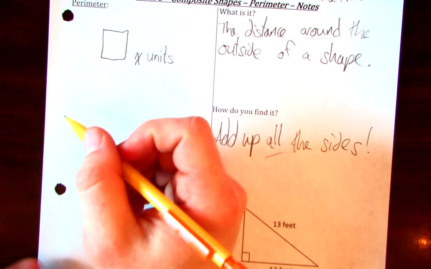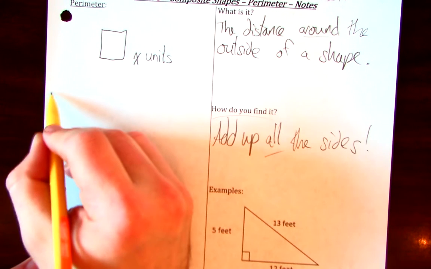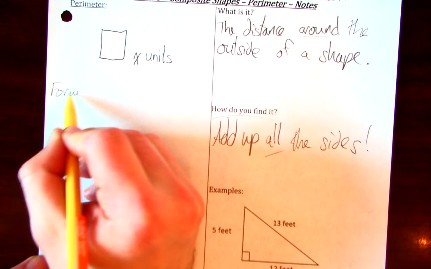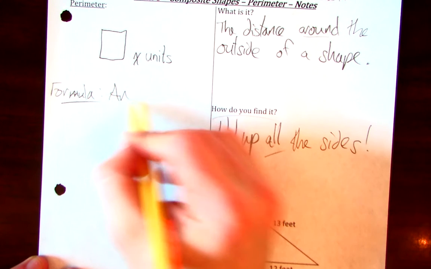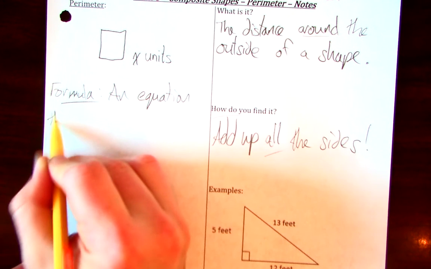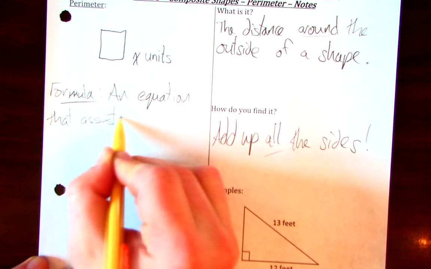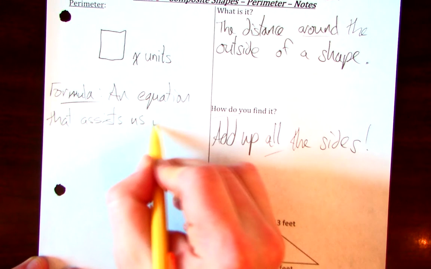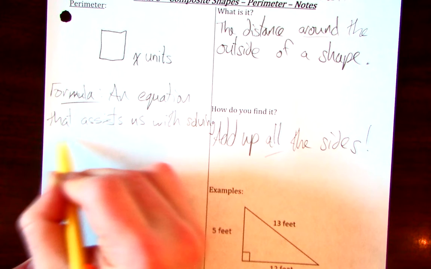So in that, you want to make sure also that you can maybe use a formula. So again, a formula, it's an equation that assists or helps us with solving a problem.